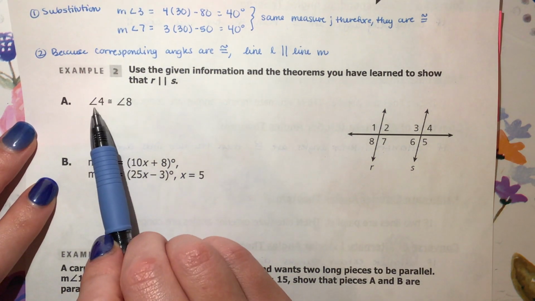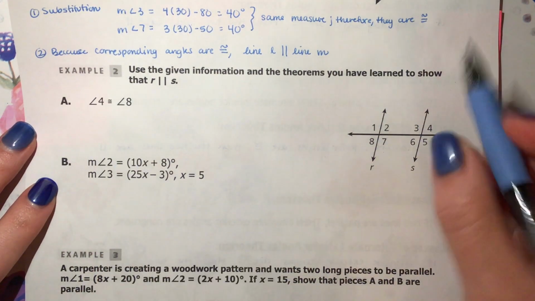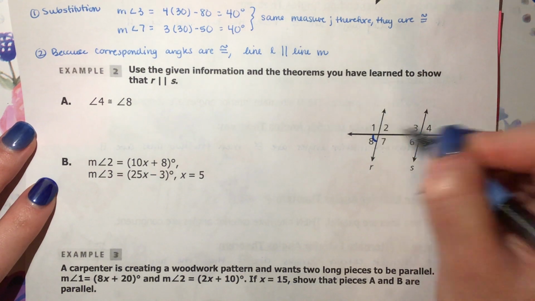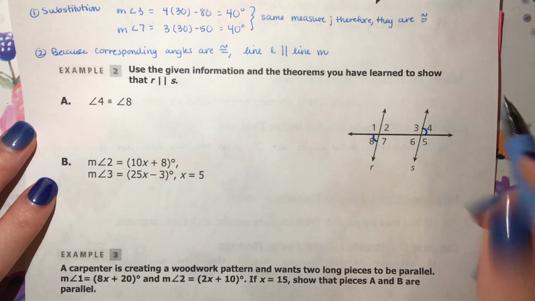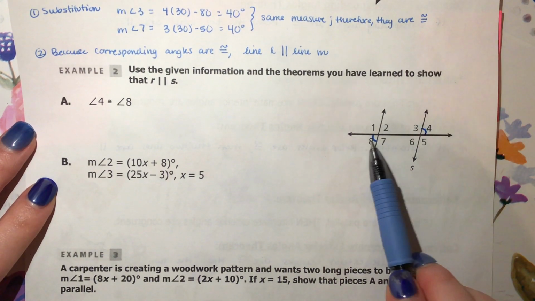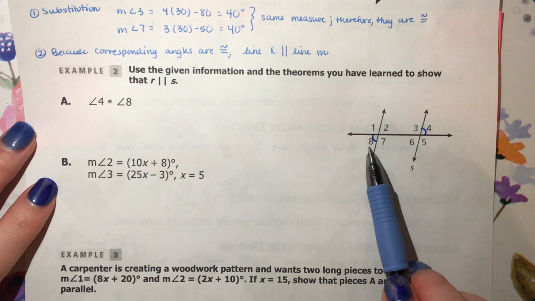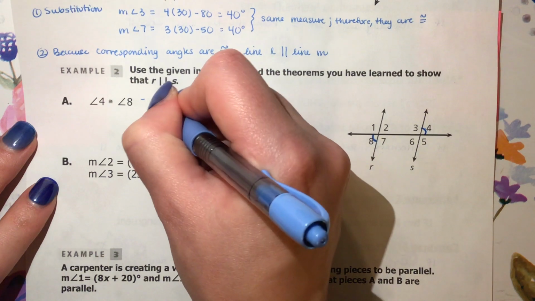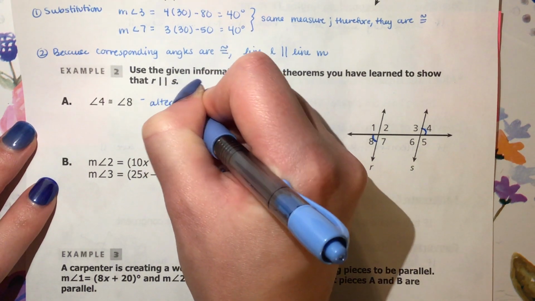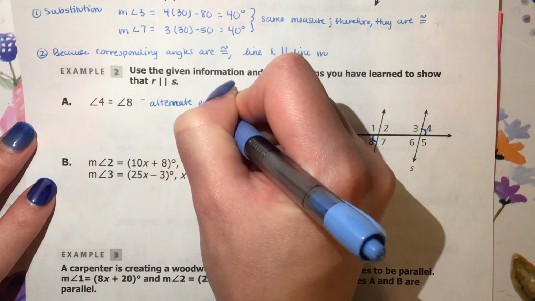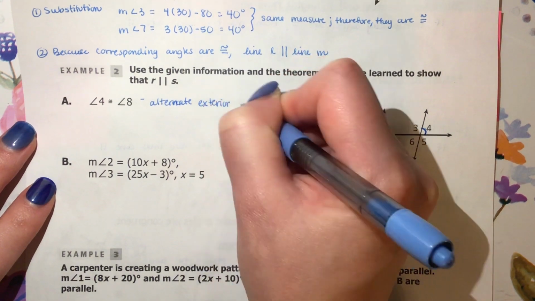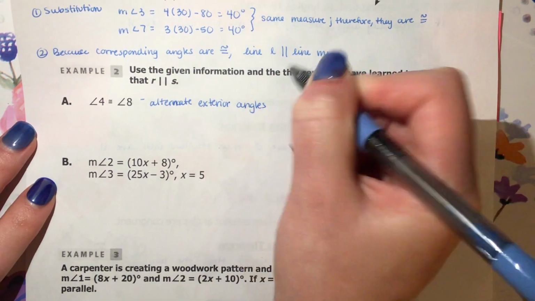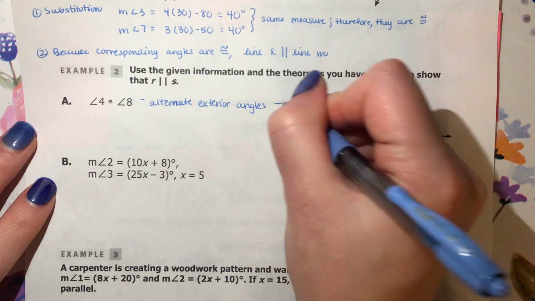So now we're told that angle 4 is congruent to angle 8. So 8 right here, 4 right here. What type of angles are these? They are alternate exterior angles. So I'm going to say they are alternate exterior angles. But not only that, they are congruent to each other.